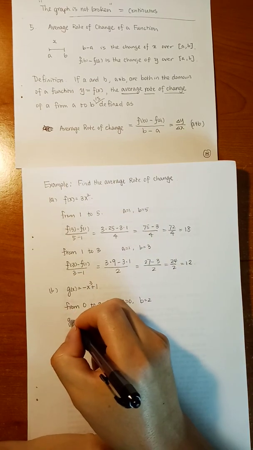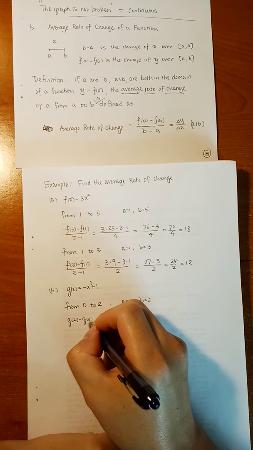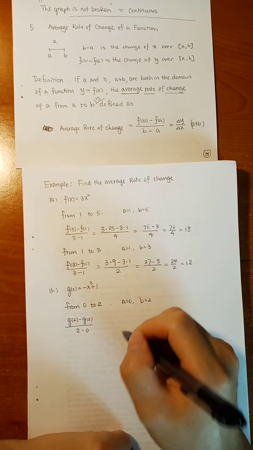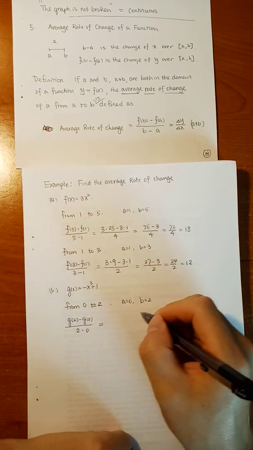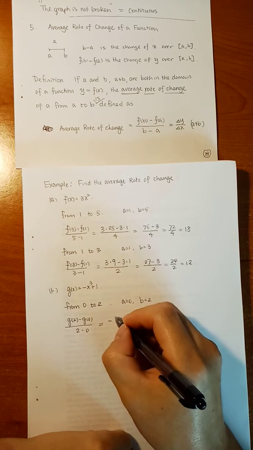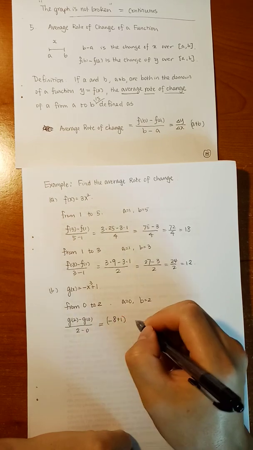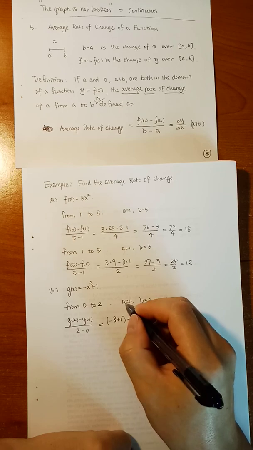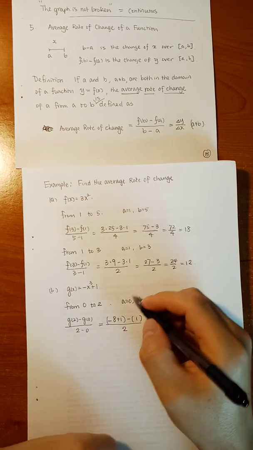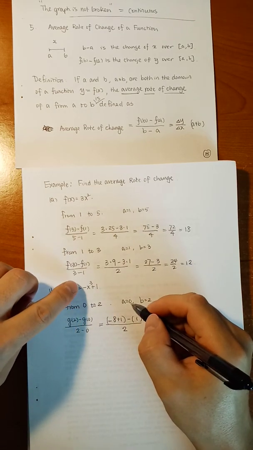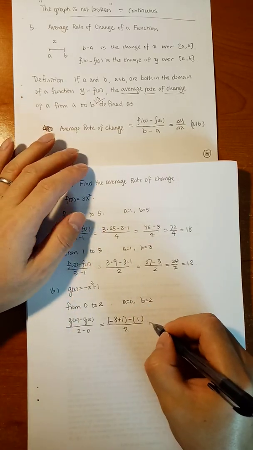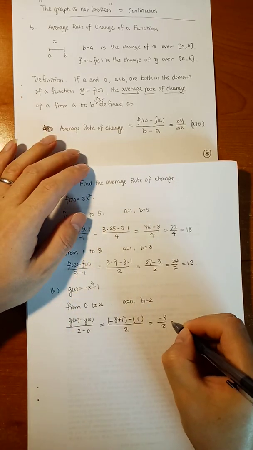So it's g(2) minus g(0), over 2 minus 0. Always it's f(b) minus f(a), over b minus a. So g(2) is negative 2 cubed, which is 8, plus 1. This is g(b) minus g(a). g(0) is 0 cubed plus 1, which is 1. Okay, this is negative 8 over 2, which is negative 4.